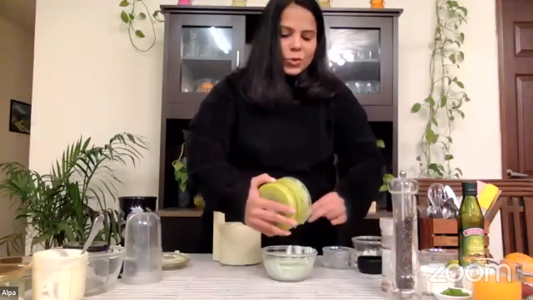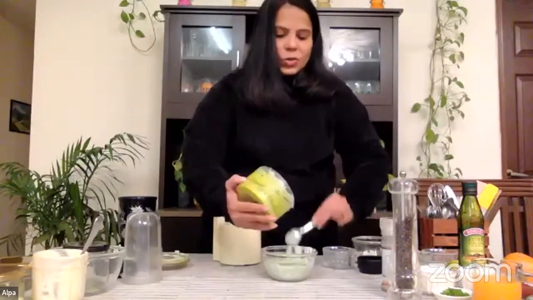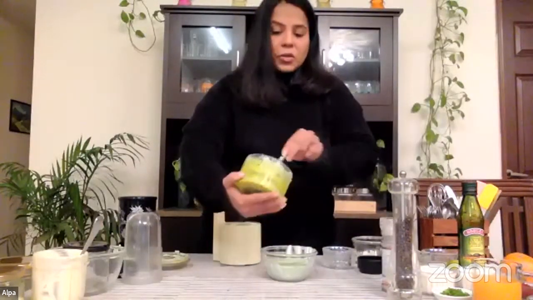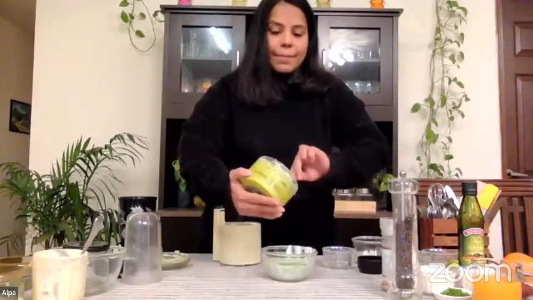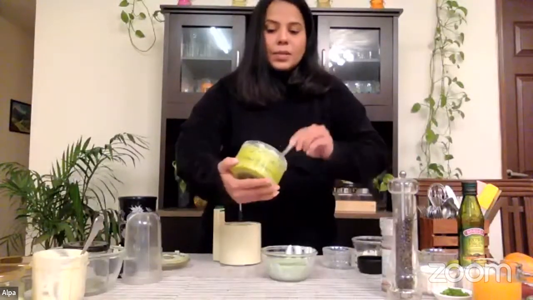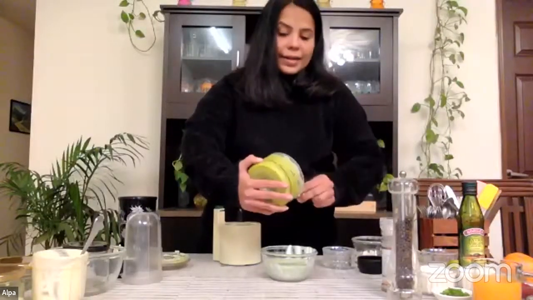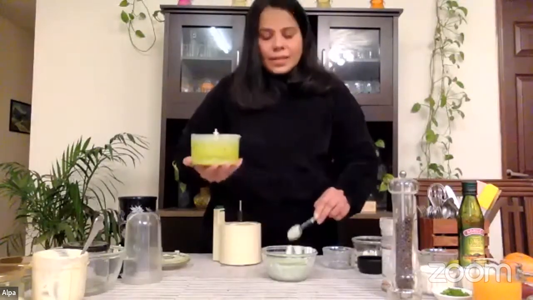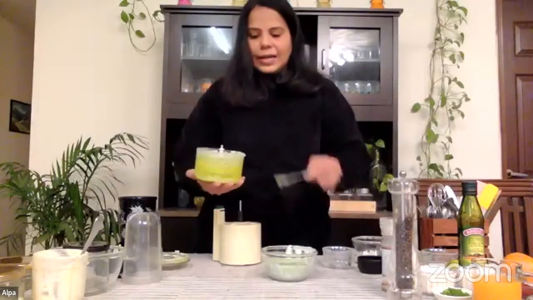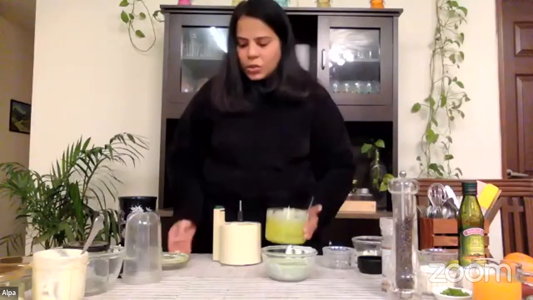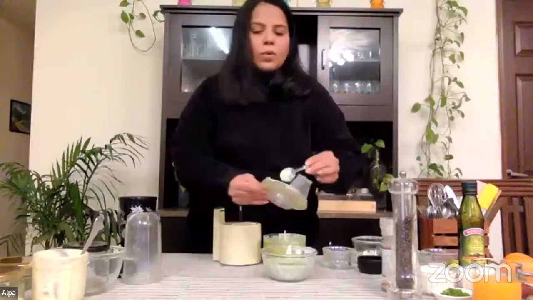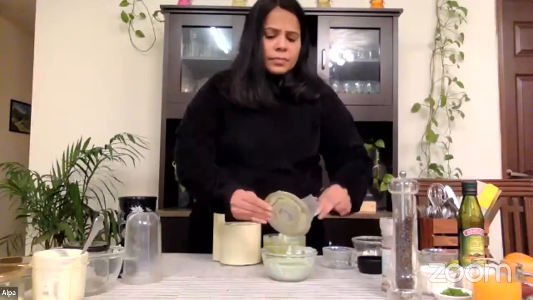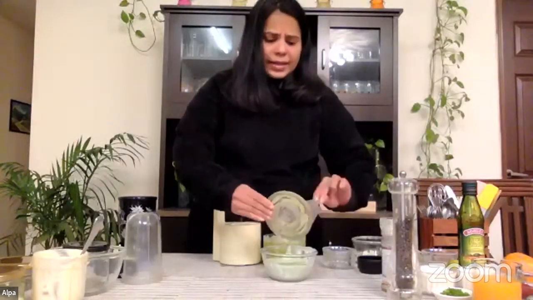Even if you don't use it like a salad dressing, you can spread it on your roti, on your bread. You can use it as a dip. You can dip some carrots, cucumbers. You can put it on your bread. You can put it on crackers as a dip. This also works great. Again, this dressing also stays in the fridge for about 5 days. And you can use it directly as well.